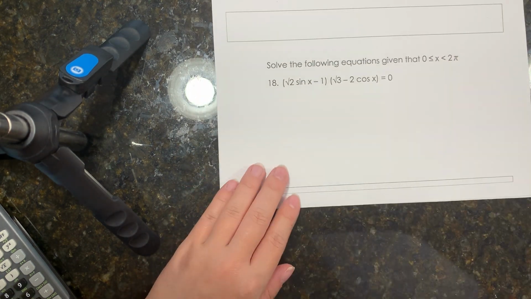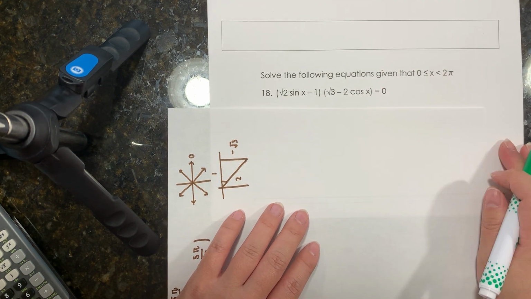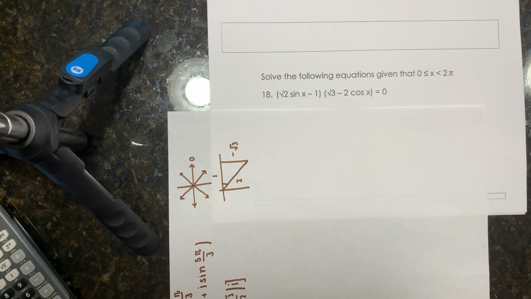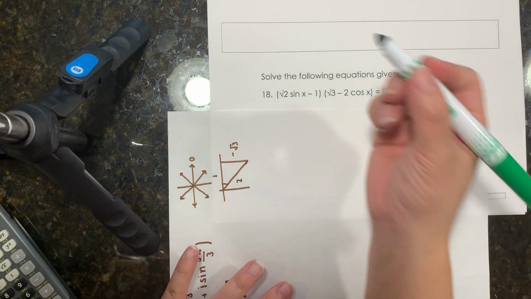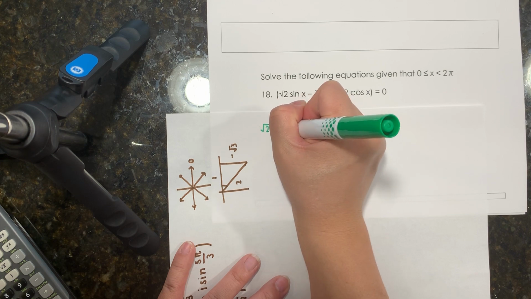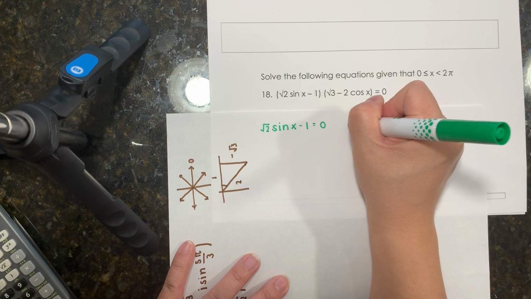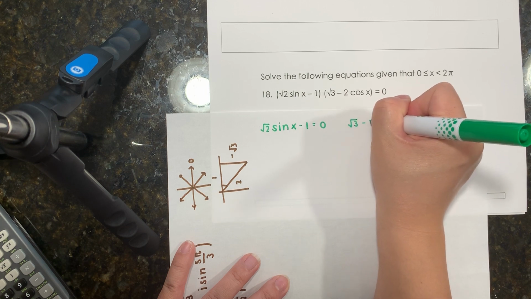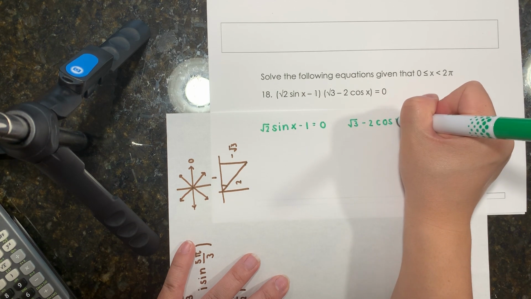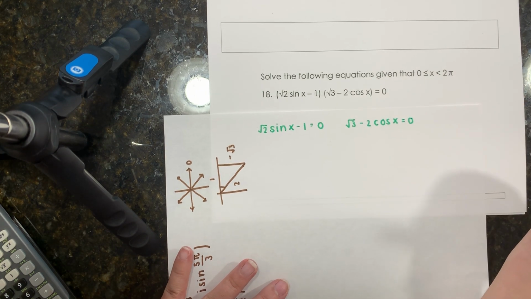Then looking at number 18. For number 18, this is already factored for us. So we actually need to just set these two equations equal to 0 to solve. So I'm going to have √2 sine x minus 1 equals 0. And then I have √3 minus 2 cosine x equals 0.